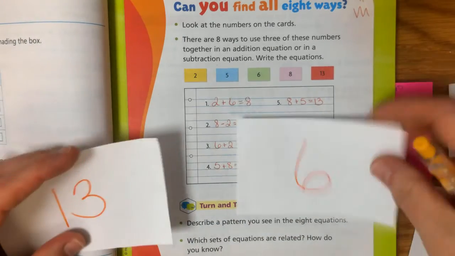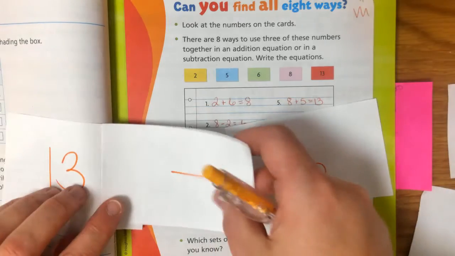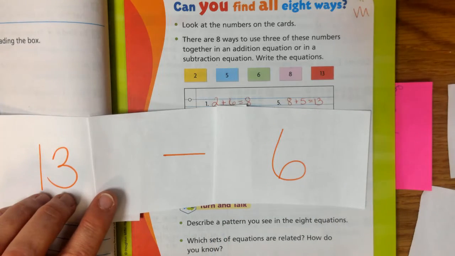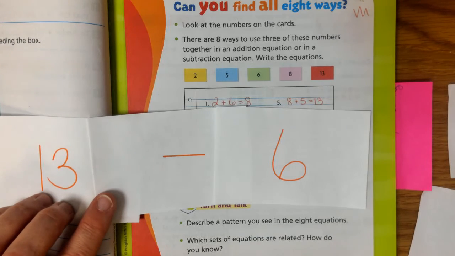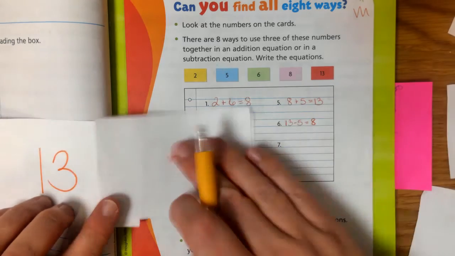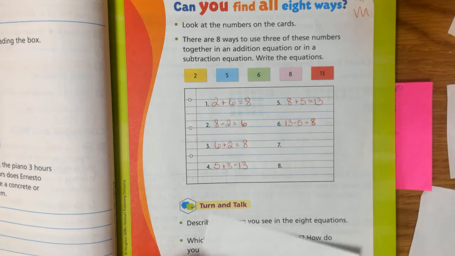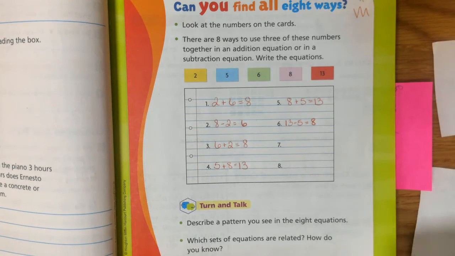What about 13 minus 6? 13 minus 6 equals... Does it equal one of our numbers? Sorry, my phone was just going off. No, it doesn't. It equals 7. Alrighty, so I don't have anything else I can do with a 6.